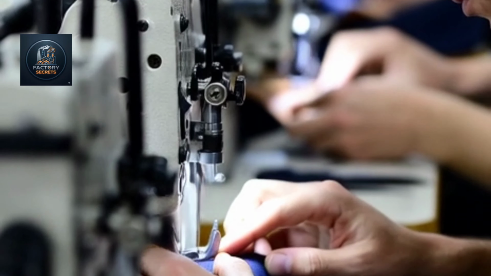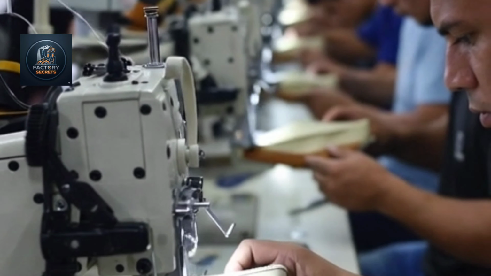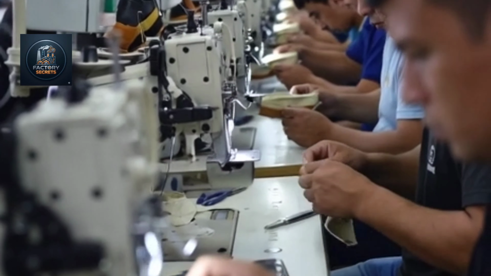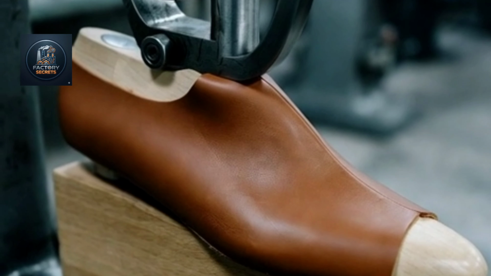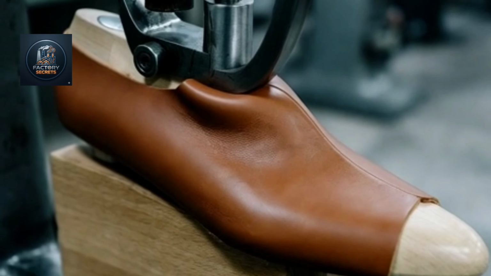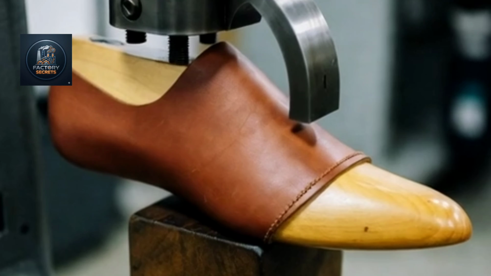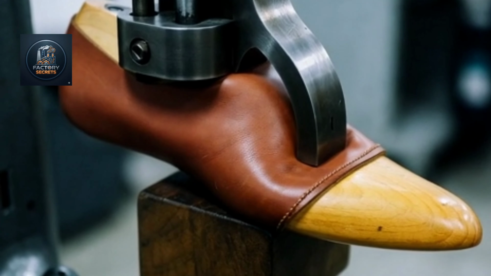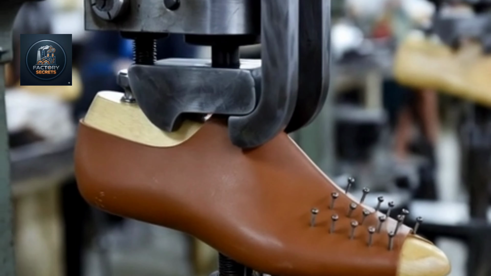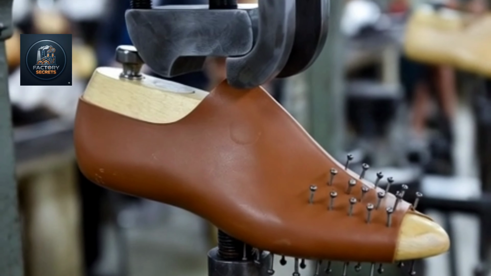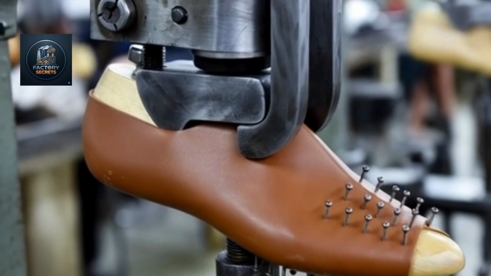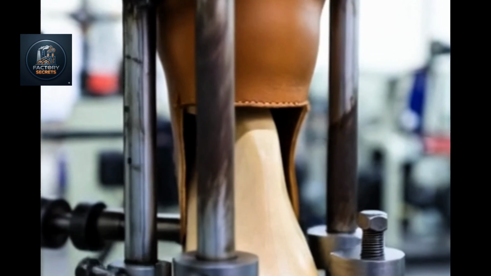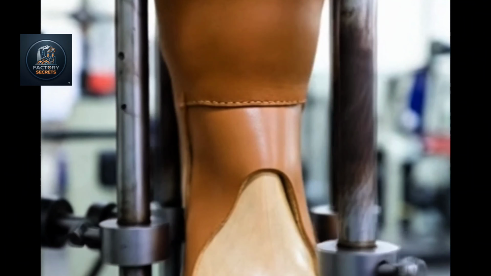In this stage, the stitched upper is placed onto a shoe last, which is a foot-shaped mold. The upper is stretched tightly over the last to give the shoe its final shape and structure. Special machines apply heat and pressure to help the material hold its shape. This step is extremely important because it directly affects shoe fitting, comfort, and foot support, and a well-shaped shoe ensures a comfortable experience for the wearer.